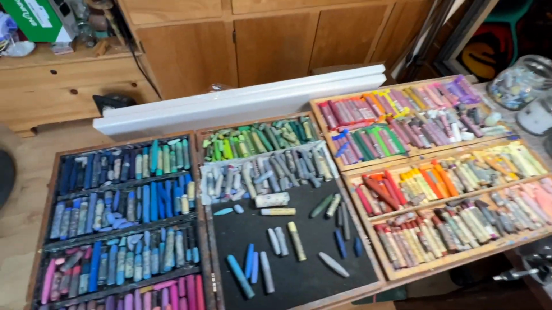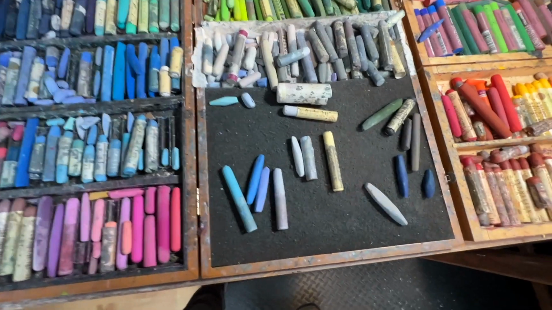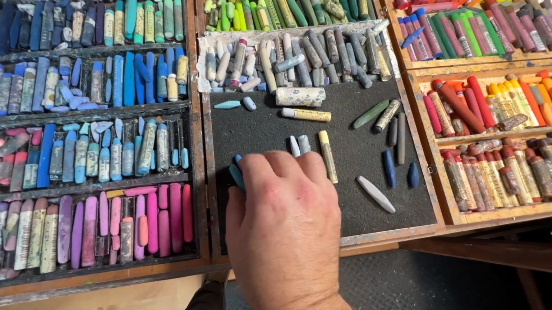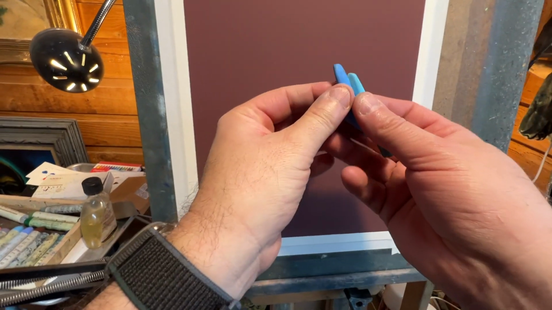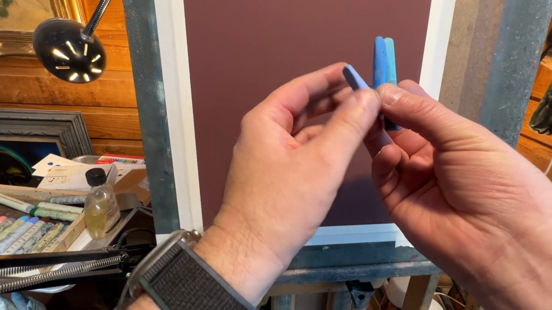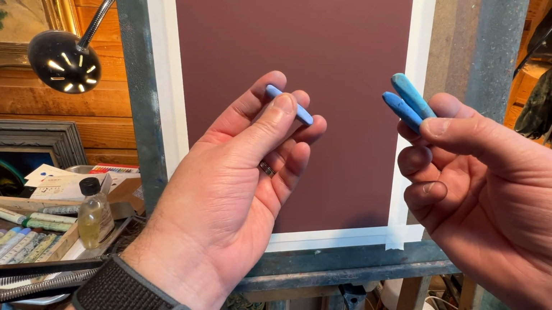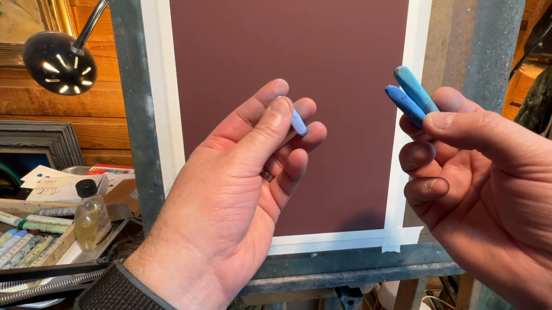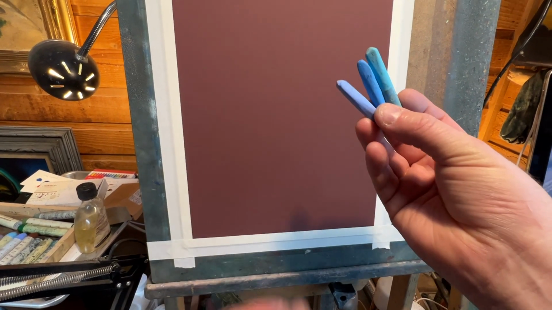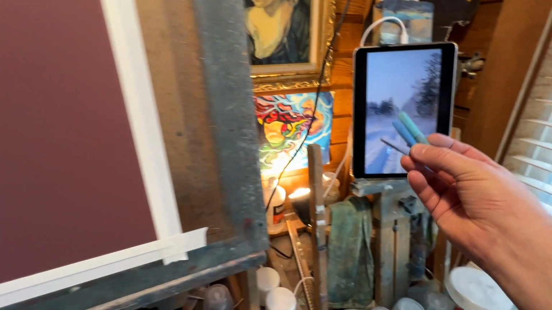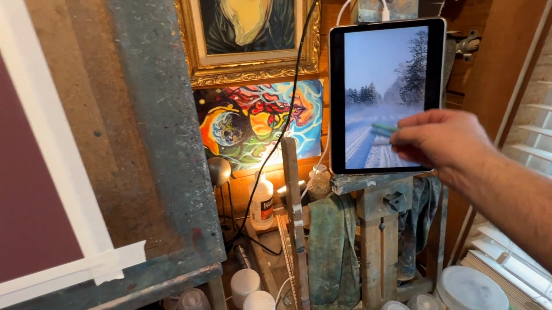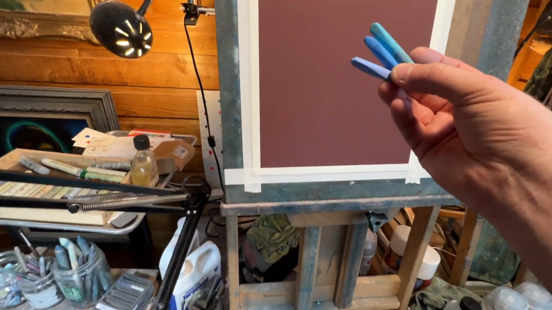And down here, I already picked out some colors that I'm going to be using. I'll show you these three right here. This is the color I'm going to use for the shadows of the snow. These two are Neo Pastels, and this is a Mungyo or a Van Gogh. It might be a Van Gogh. So different kinds of blues, and I'll use that for the shadow areas. I'll use a mixture of these three for that.